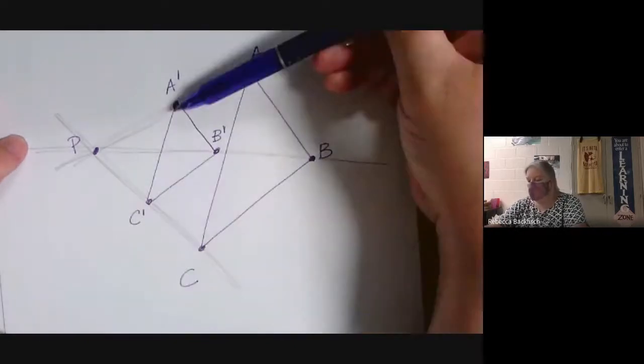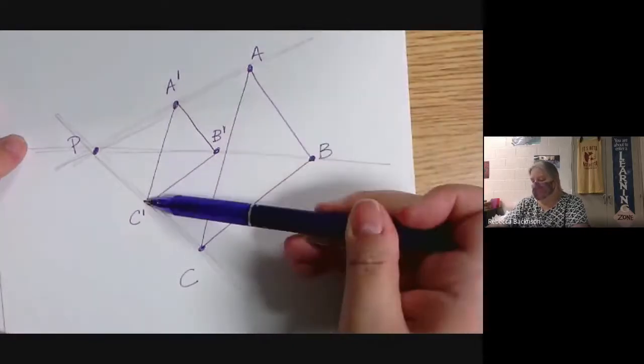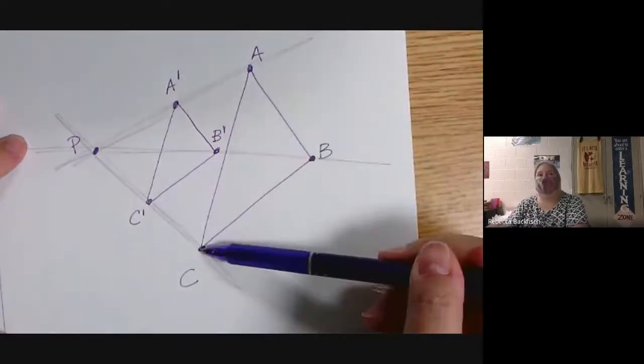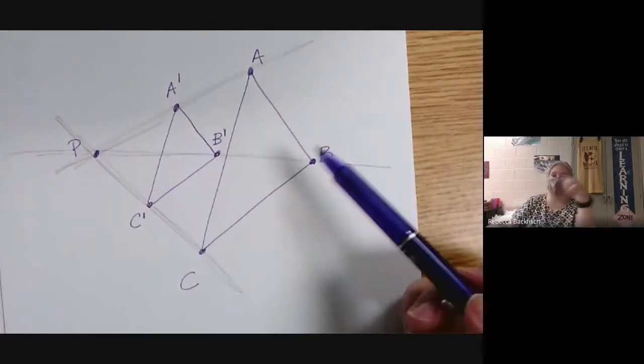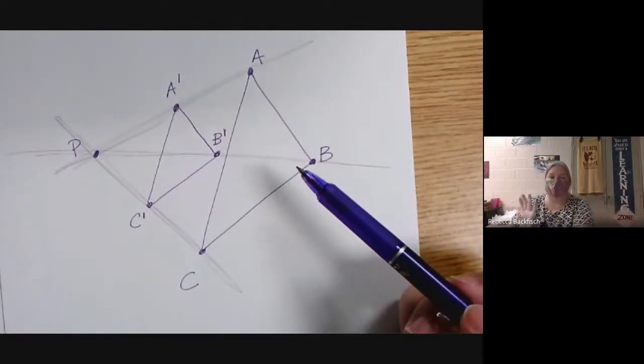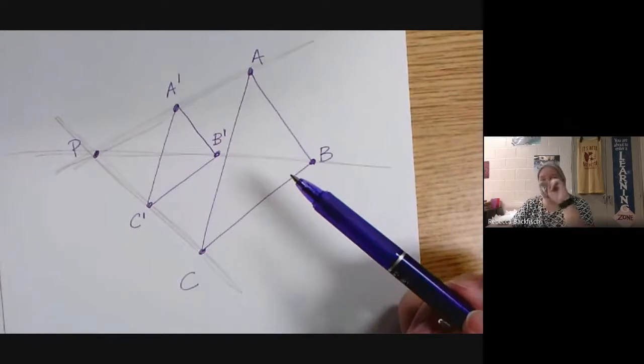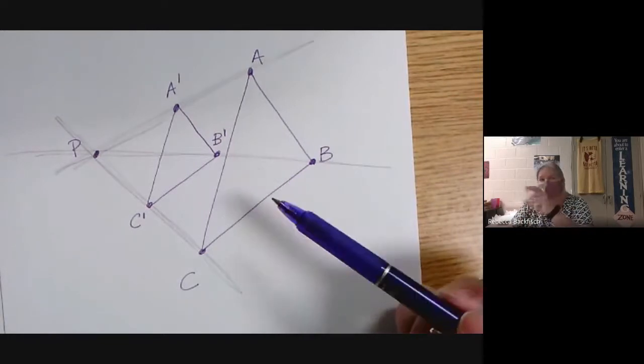So not only is A prime B prime half as long as AB, or A prime C prime half as long as AC, but each point is now half as far away from the center as it was before. So everything having to do with length or distance has been multiplied by that scale factor, in this case 1/2. Another thing, two other things I want to point out to you here with just this freehand dilation.